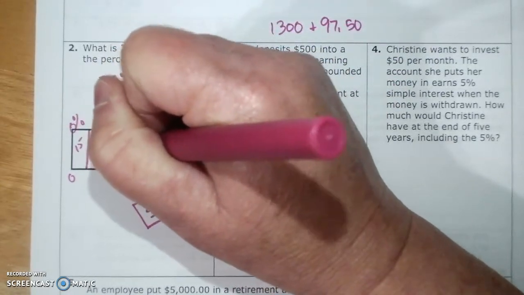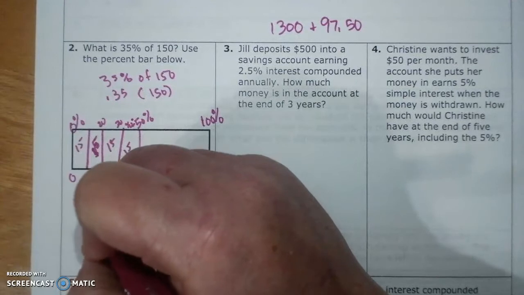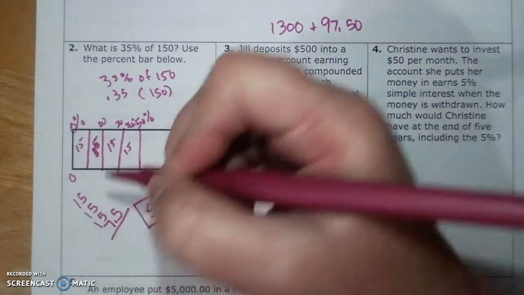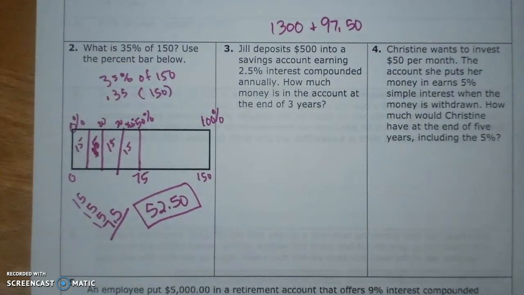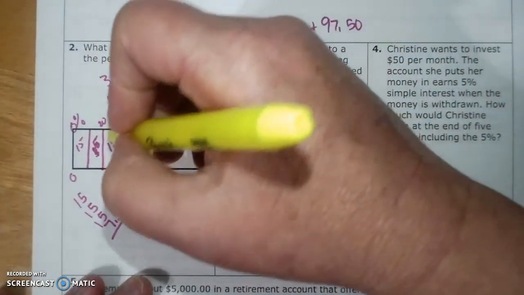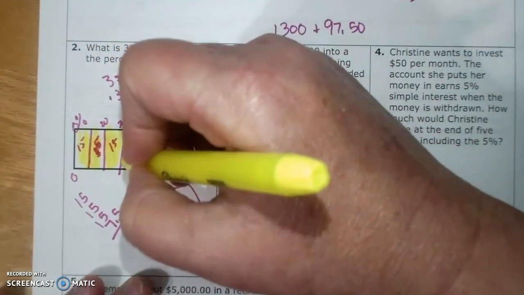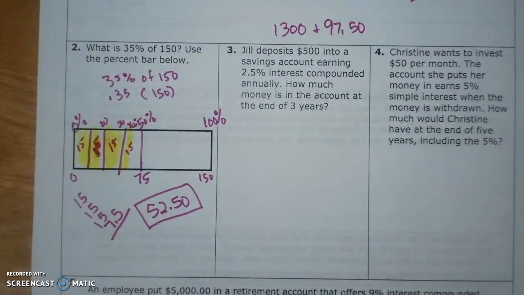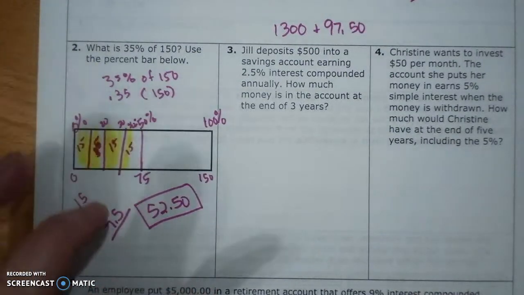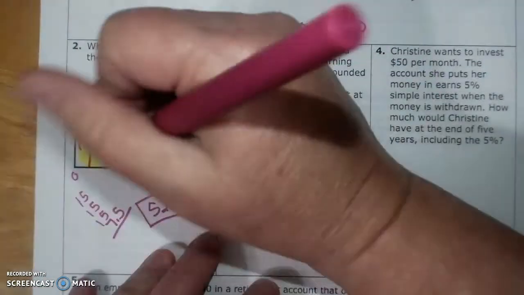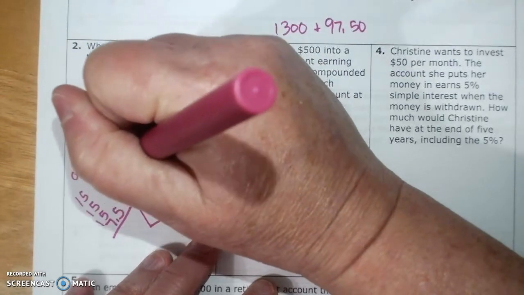There's 15 in each, and so that's 15 and 15 and 15 and 7.5, which would also be 52.50. And if I'm shading this in, it's 10, 20, 30, and half of the 40. There should be another line right there. Okay? And that's got 15 in it also, and there's half of it.